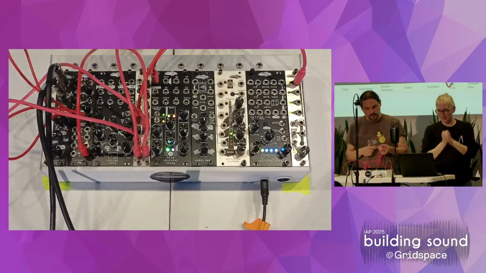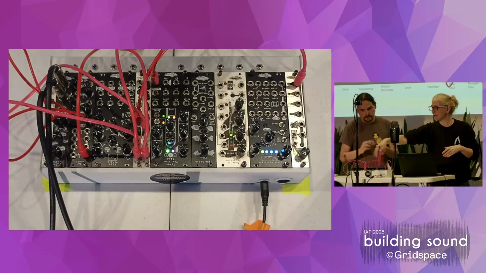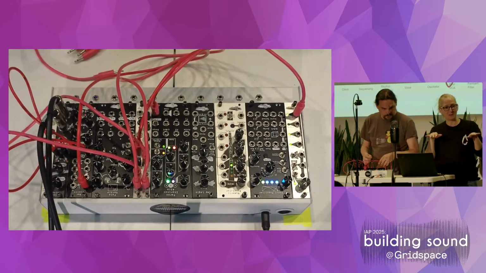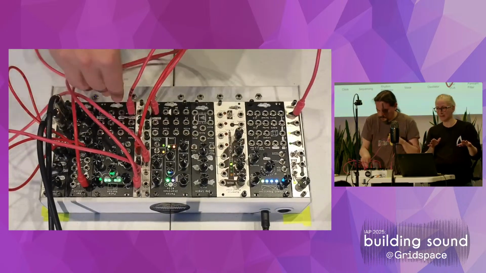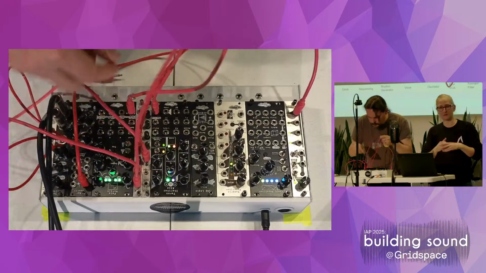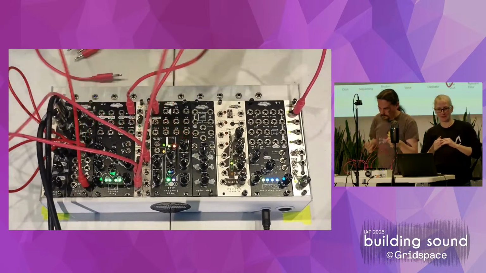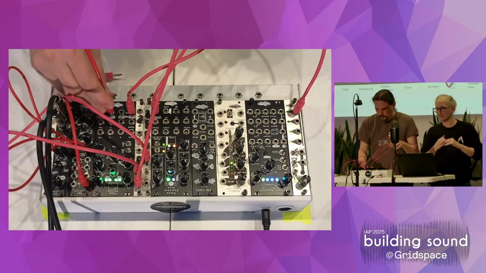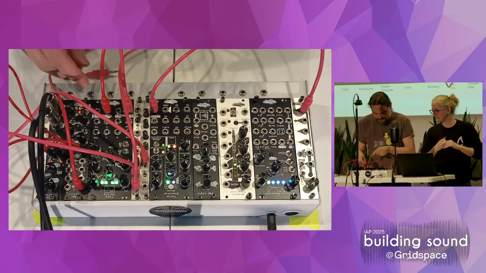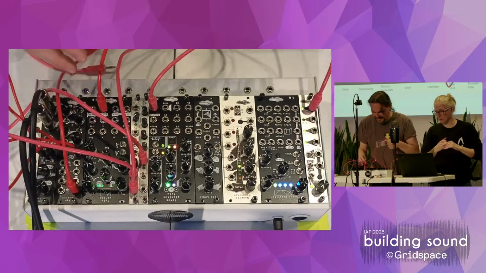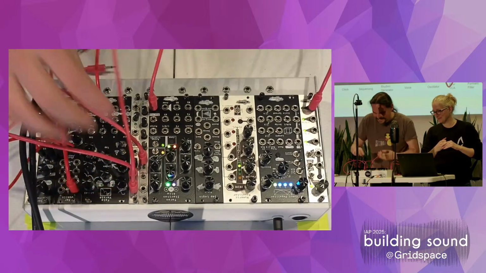Okay, so now let's check out the filter. So get rid of the entire shaping part, the envelope and the VCA, and we're just going to go straight into a filter. And this is sort of a prelude to your subtractive synthesis lecture. Yeah, wrong cable.